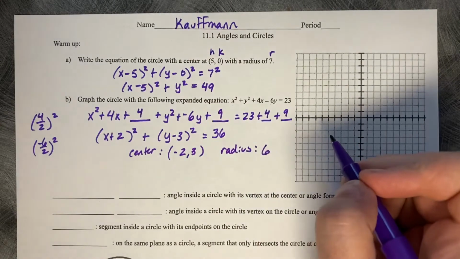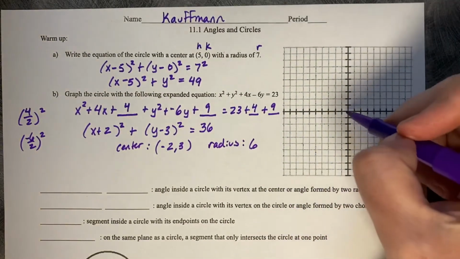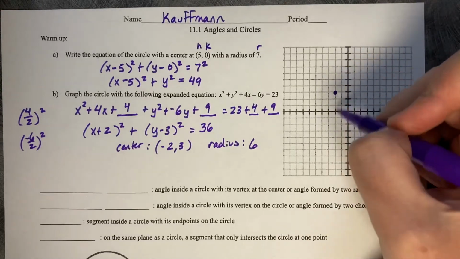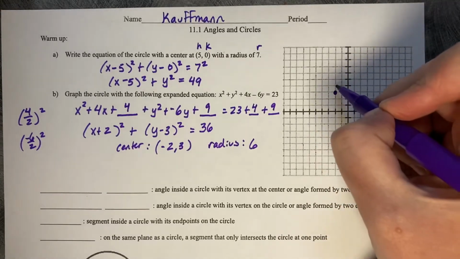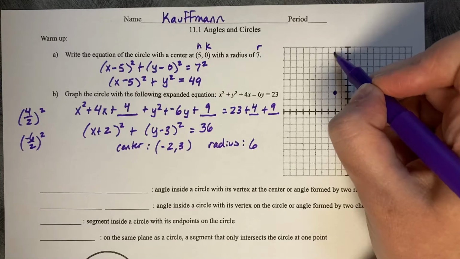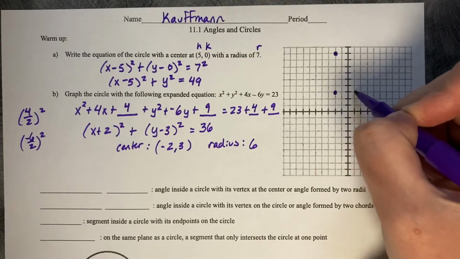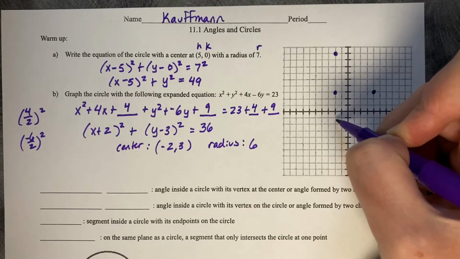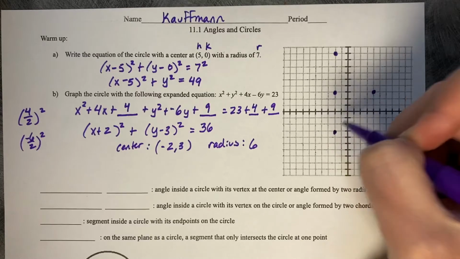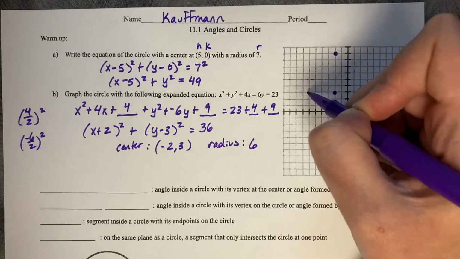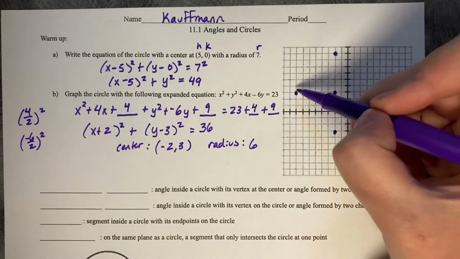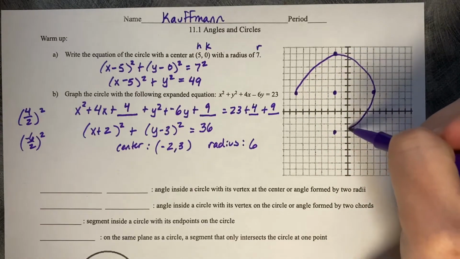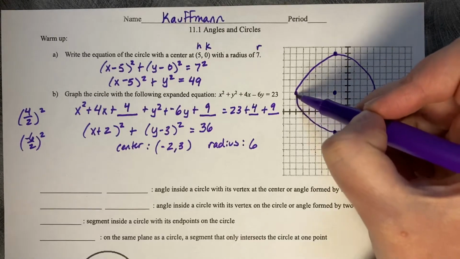Now we can graph that, so negative 2, 3 is our center, and then our vertical and horizontal radius, 1, 2, 3, 4, 5, 6. So there's our circle.